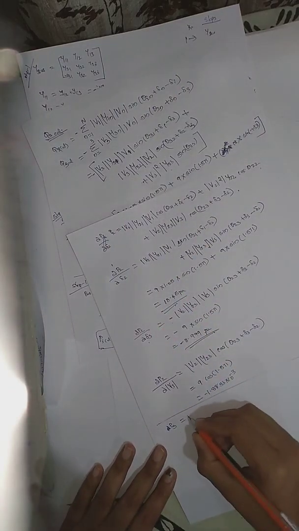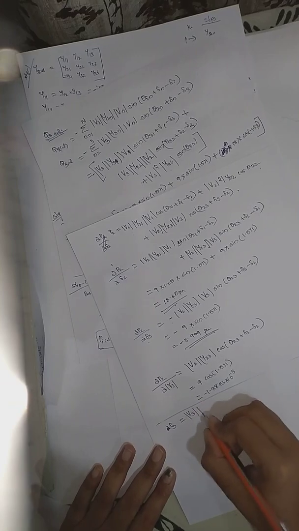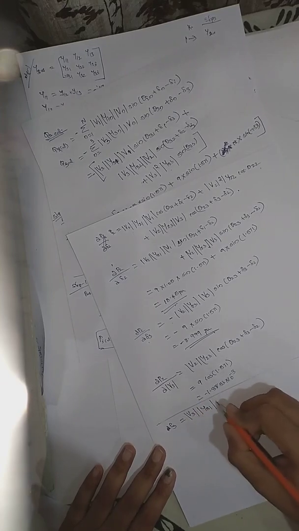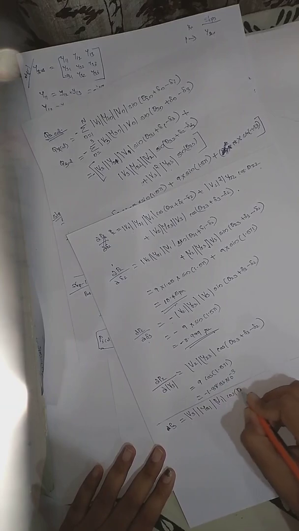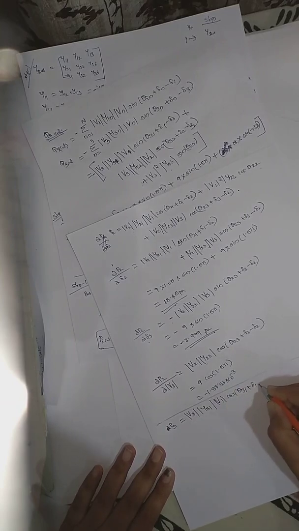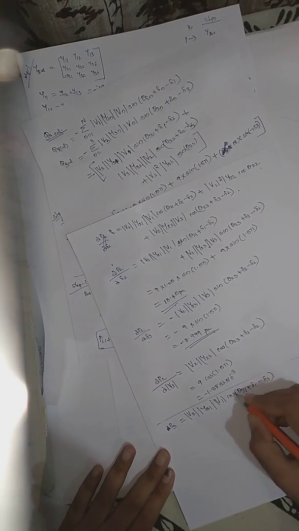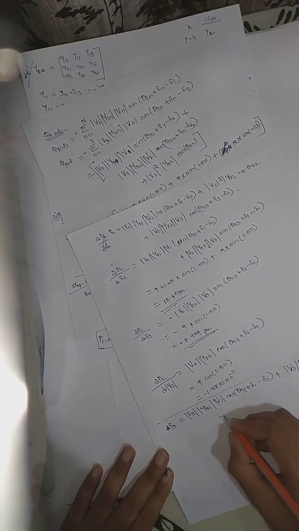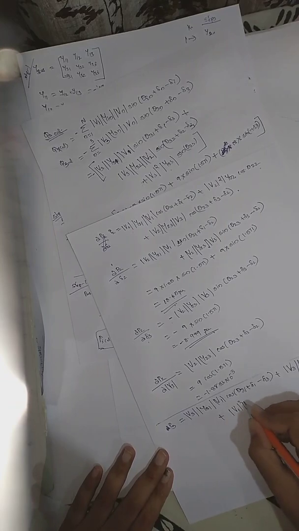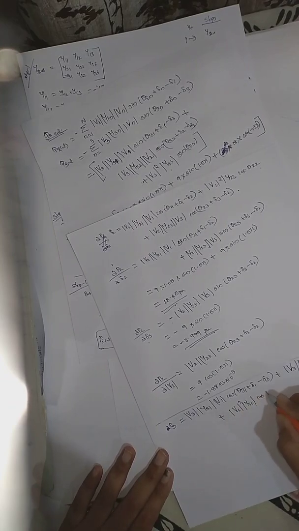So P3 will be equal to V3 into Y31 V1 cos(theta 31 plus delta 1 minus delta 3) plus V3 Y32 V2 cos(theta 32 plus delta 2 minus delta 3) plus V3 square Y33 into cos theta 33.